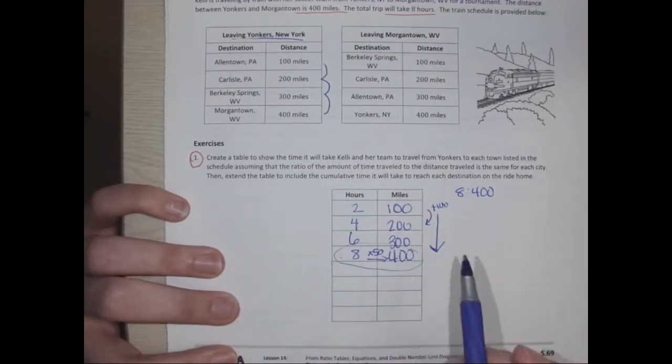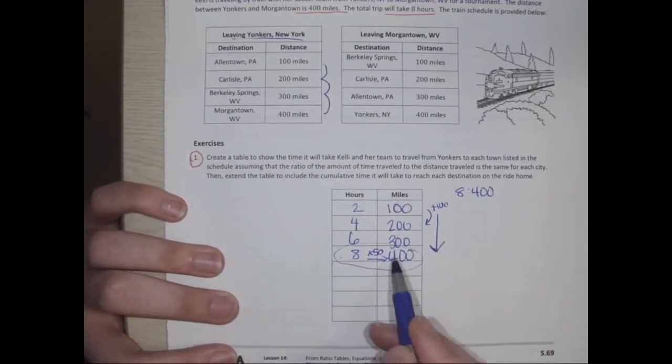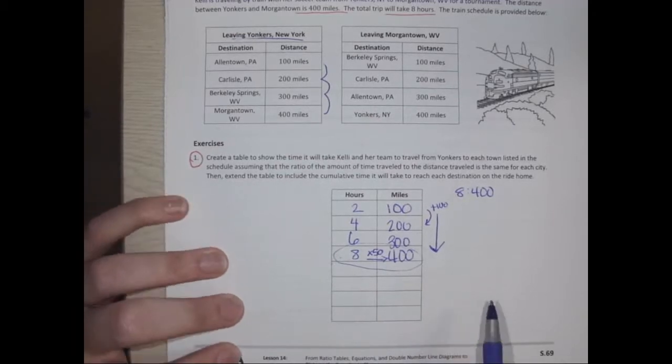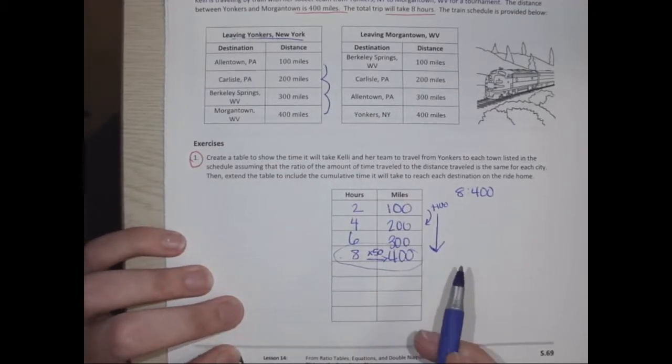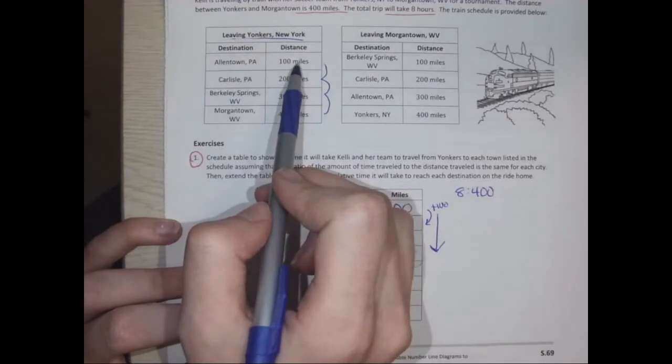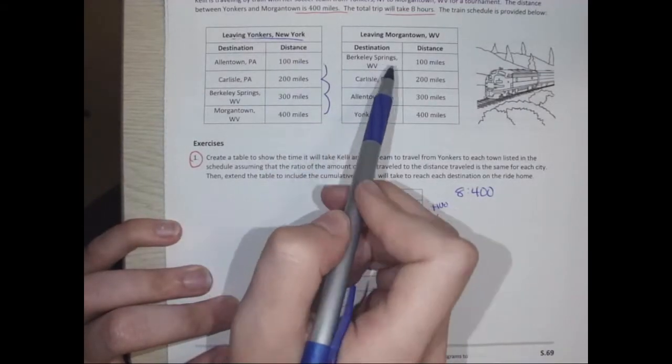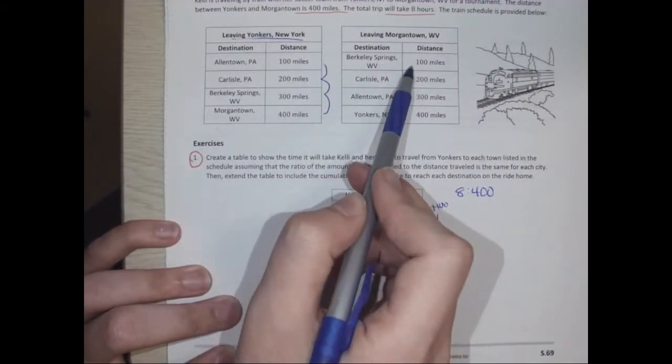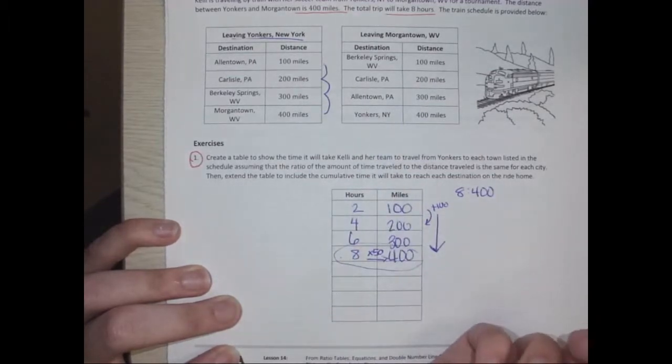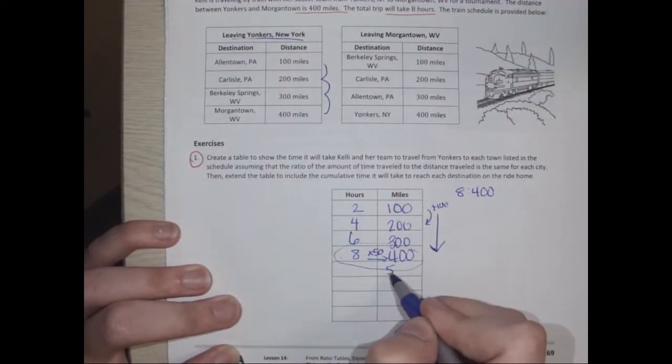Now we're supposed to extend the table, so fill in the rest, to describe how long it's going to take to get to their destination and then make stops on the way back. So we're still just adding 100 every time they make a stop on the way back. So we're still counting by 100s.